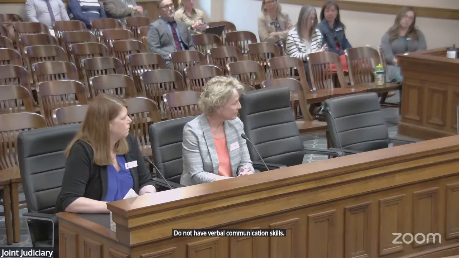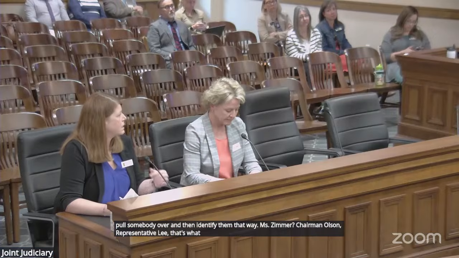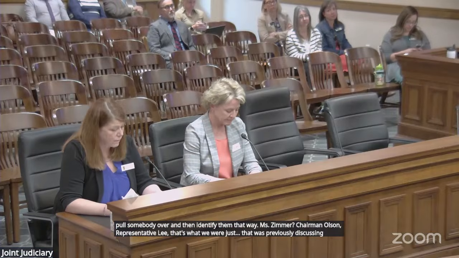But yes, there are people in the state of Wyoming that do not have verbal communication skills. Follow up. Yes, Representative Lean. My next question would be on this envelope particularly, it has medical here. Our current Wyoming driver's license, do they offer the opportunity to put medical signals on there for the officers if they pull somebody over and then identify them that way? Ms. Zimmerman. Chairman Olson, Representative Lean, that's what we were just previously discussing, which is House Bill 191 from 2019.